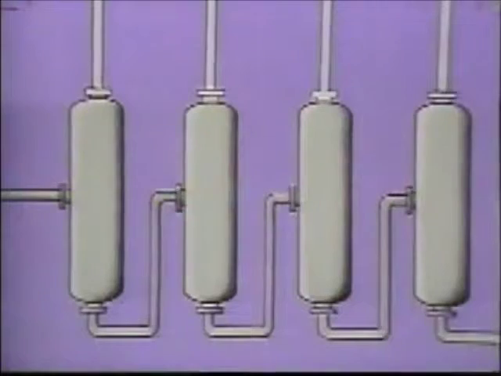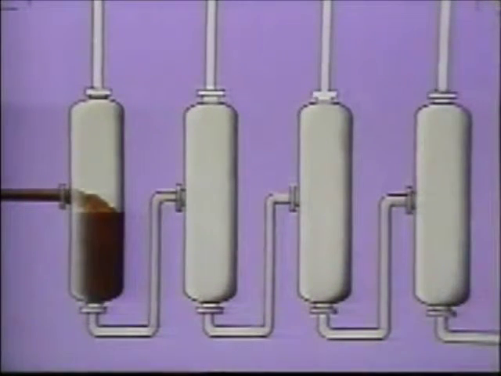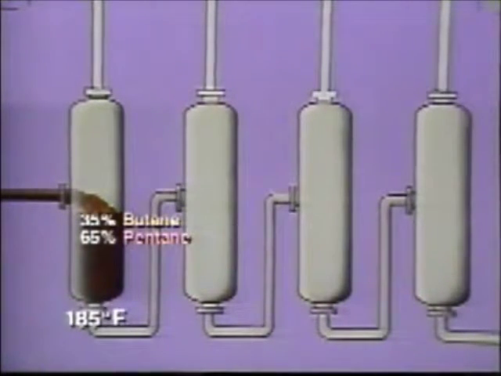Let's reverse the operation now and consider what happens to the liquid in the stills when we increase temperatures instead of decreasing them. At 185 degrees Fahrenheit, we said that more butane is vaporized than pentane. So the liquid that remains after the mixture is heated is enriched in the heavy component, pentane.